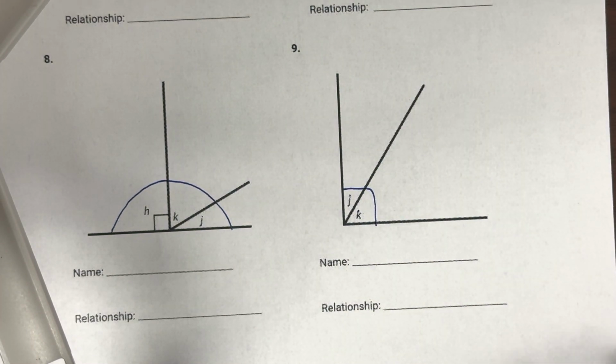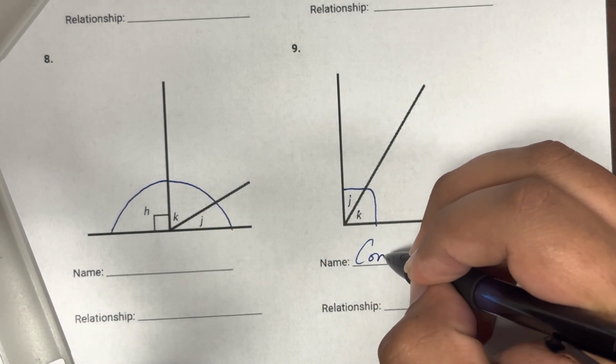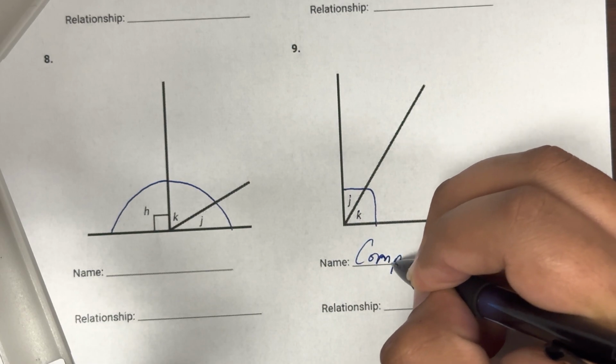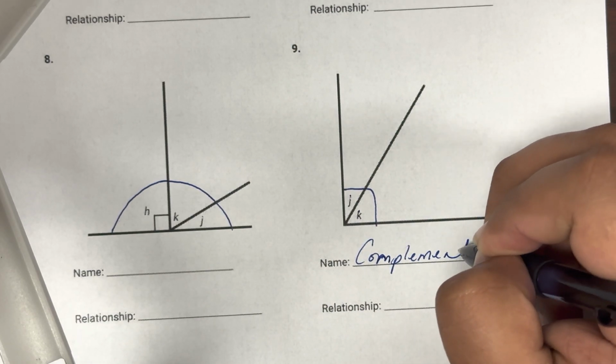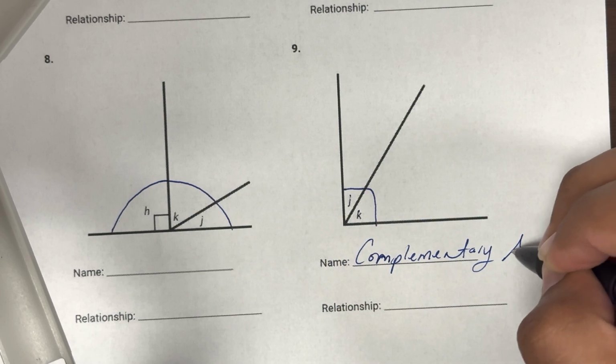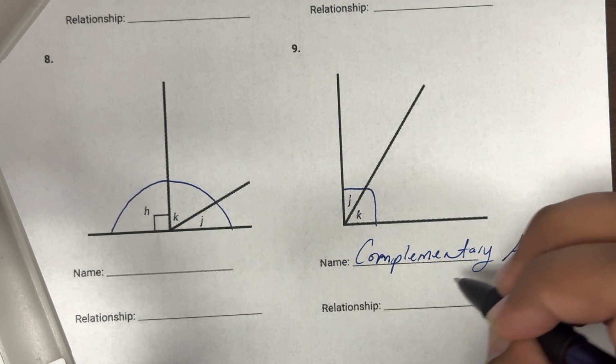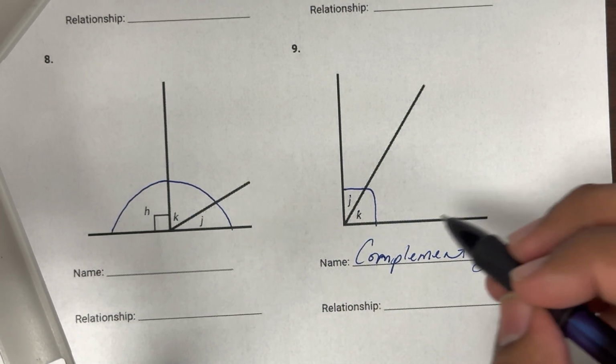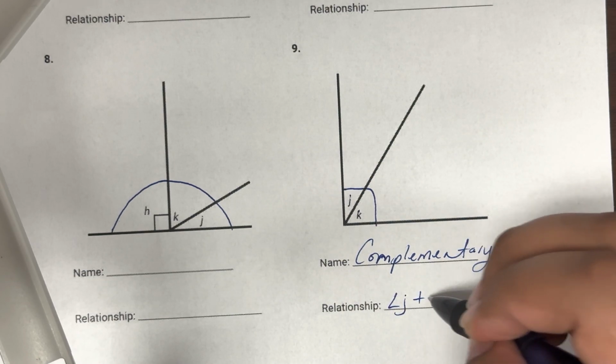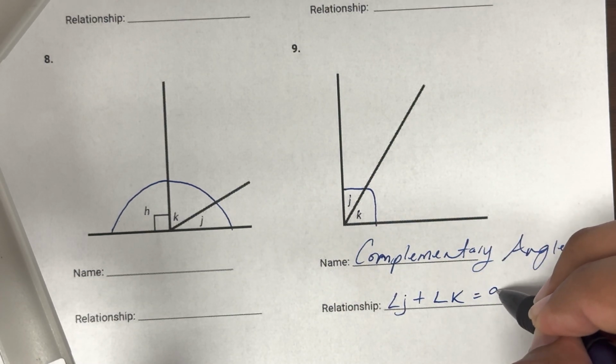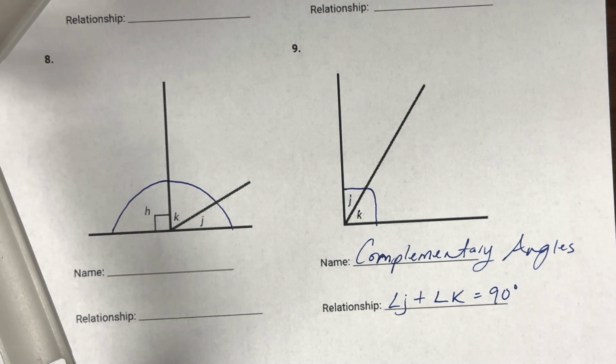I do want you to know another vocabulary word for this. This is called complementary. Angle J plus angle K equals 90 degrees. Where's the math at? Moving on.